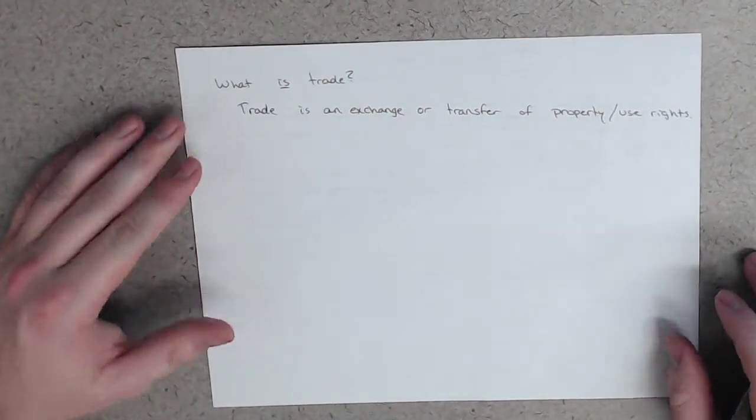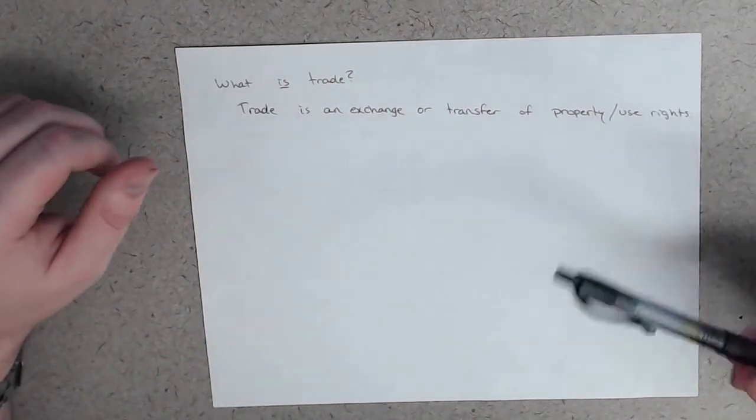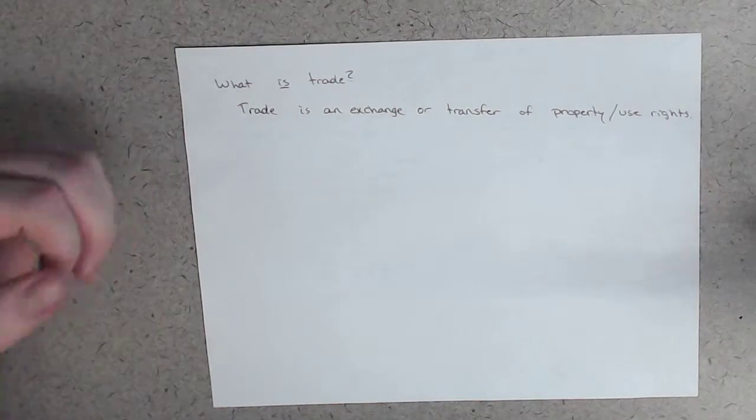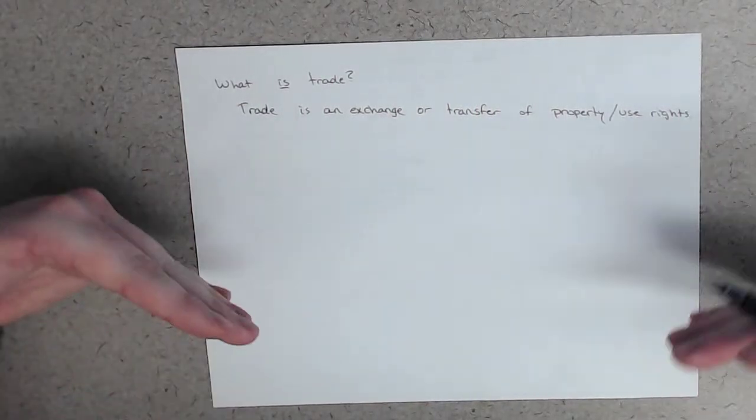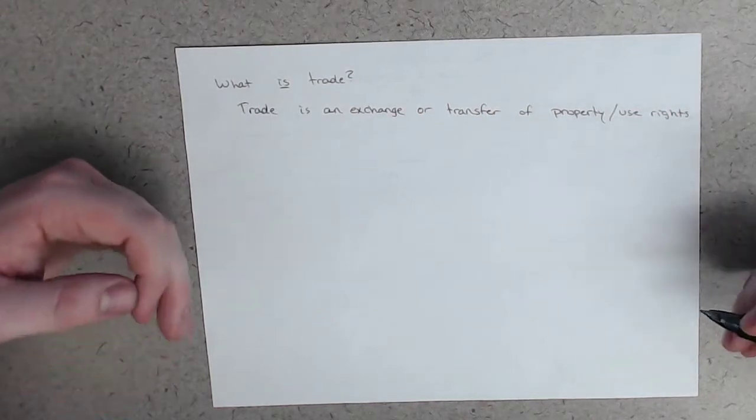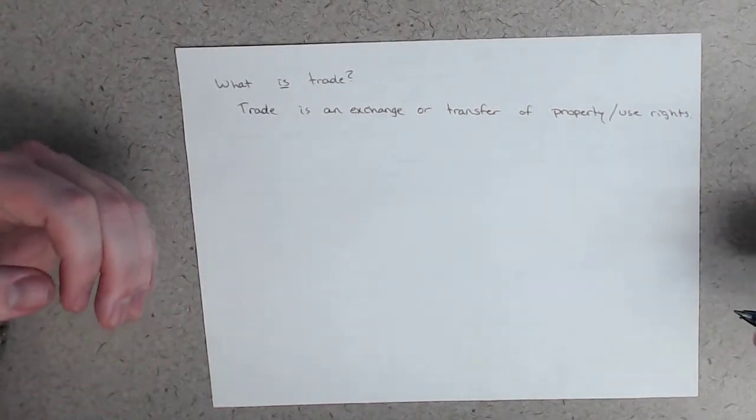Okay? So when we trade things, we're actually giving up certain rights to use that thing. We're not necessarily trading physical objects. We're trading the rights to use those objects.